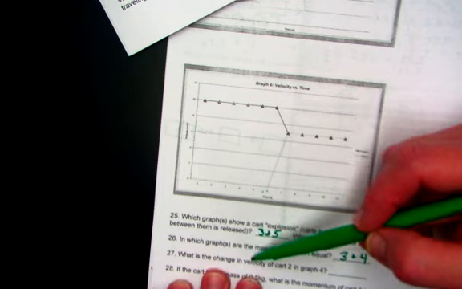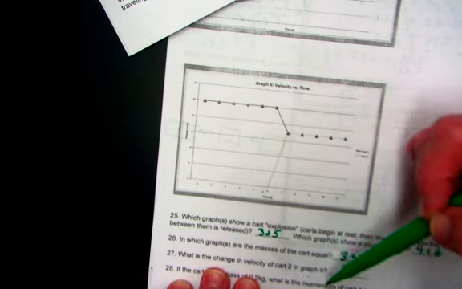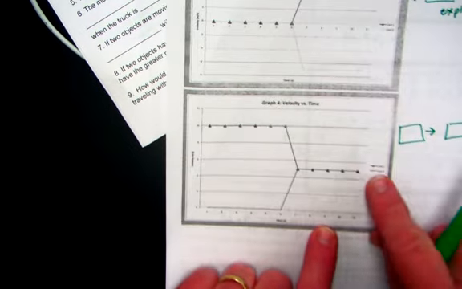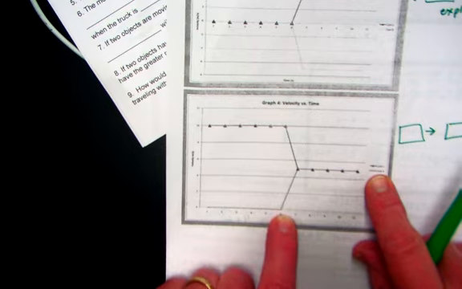All right. When they ask us for the change in the velocity of cart 2 in graph 4, I just have to find the right graph and the right cart. Cart 2 would be the line down here.